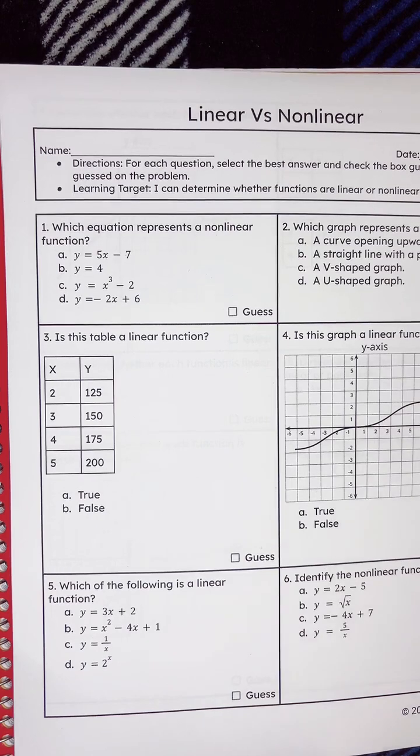We are going to be doing some algebra worksheets, okay? We're going to be doing linear versus nonlinear, x and y intercepts, and so on, okay?